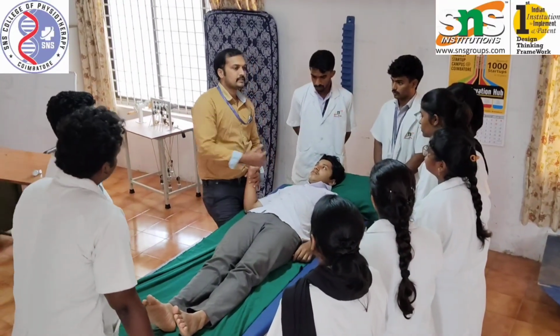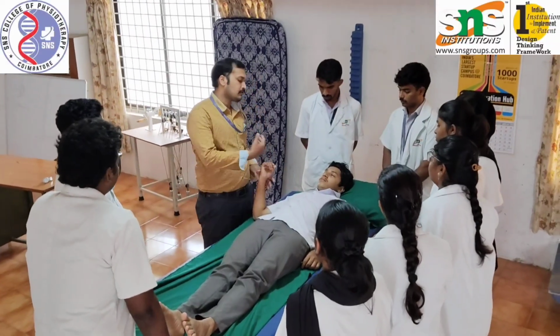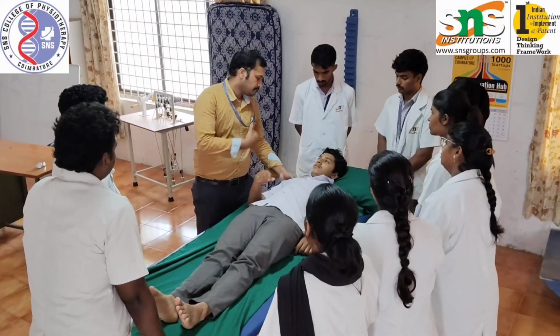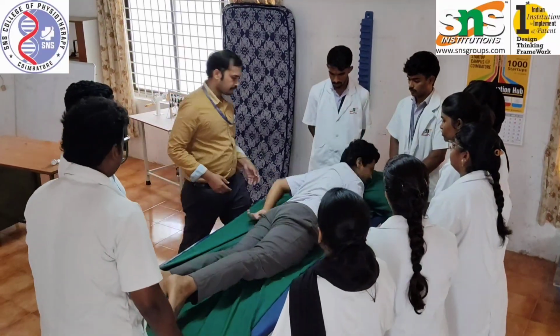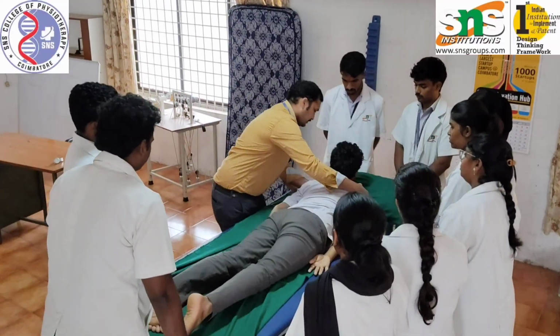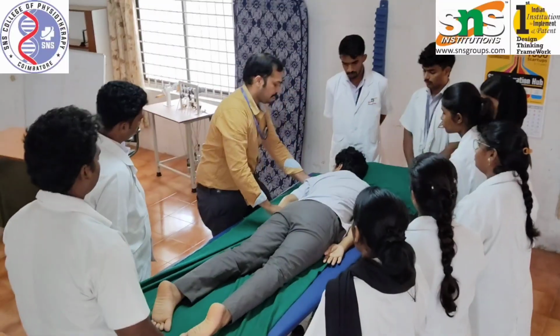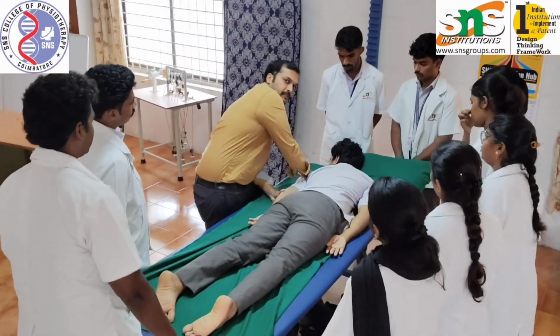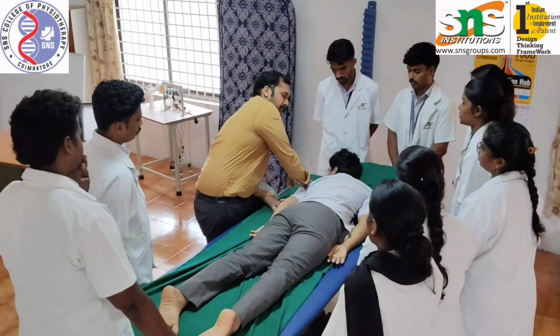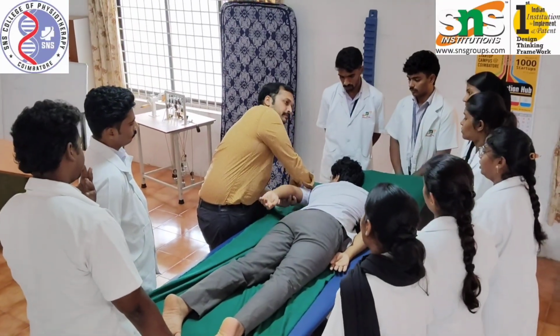Similarly, for shoulder extension, we have to make the patient lie in the prone position. Similar to the posterior glide, we give the anterior glide. It is to improve shoulder extension. Then the Mulligan technique for this.